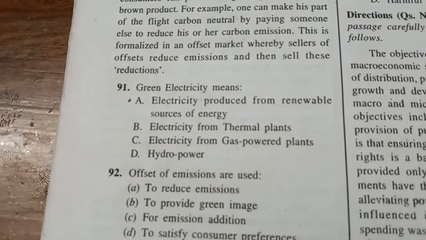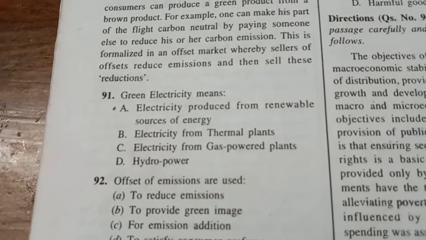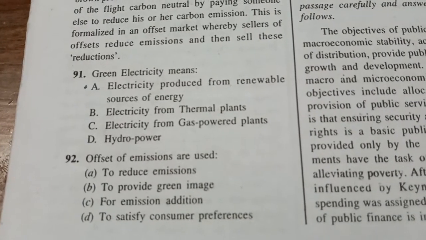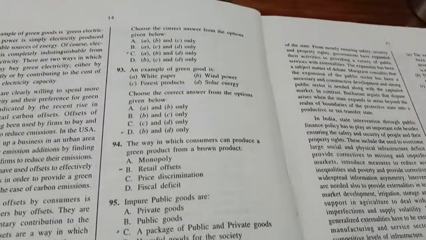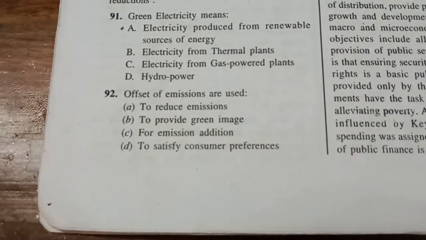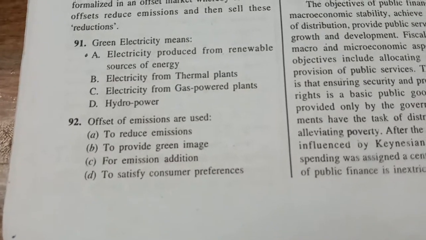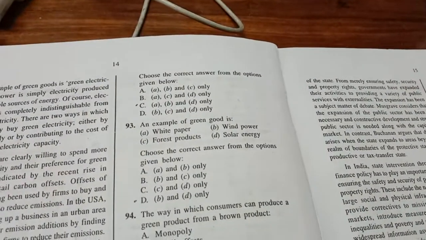Green electricity means electricity produced from renewable sources of energy. Offset of emissions are used to: A, to reduce emissions; B, to provide green image; and D, to satisfy consumer preferences. A, B, and D number.